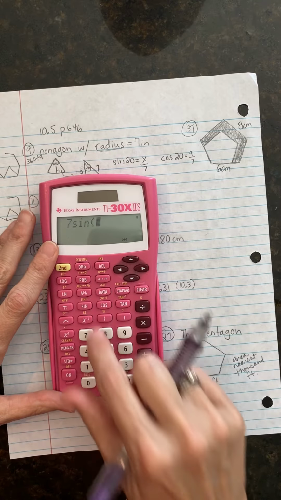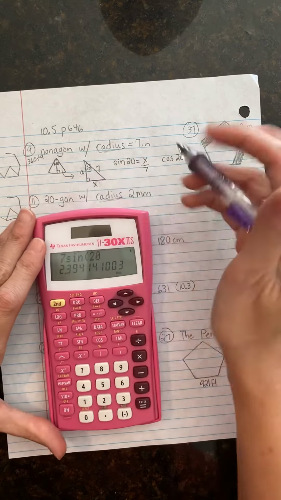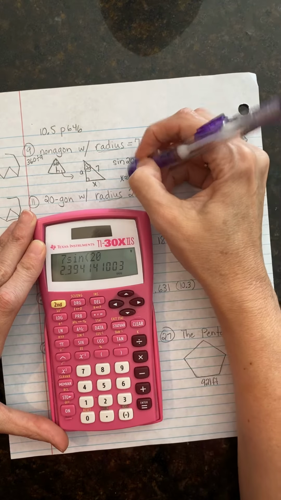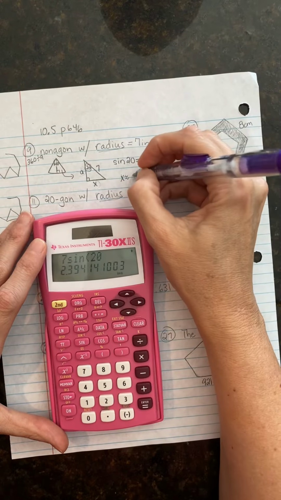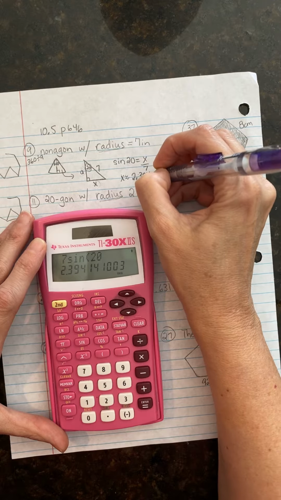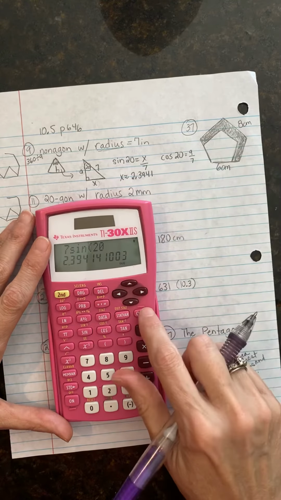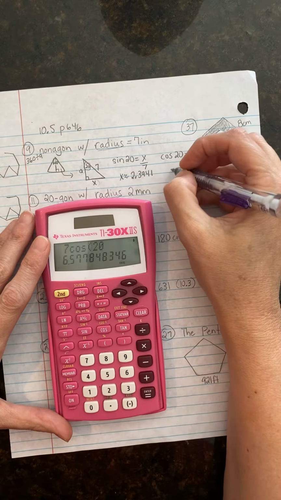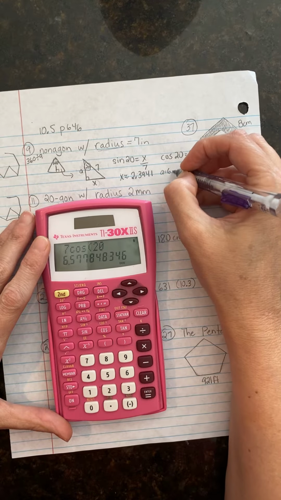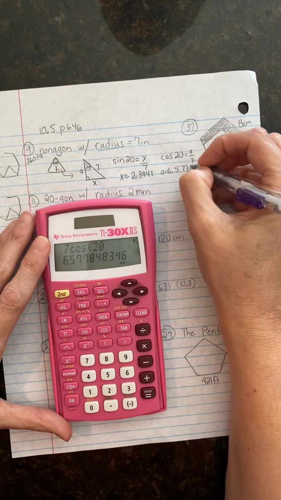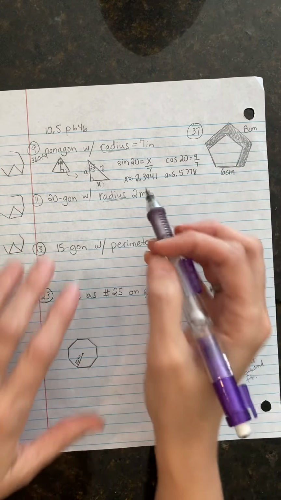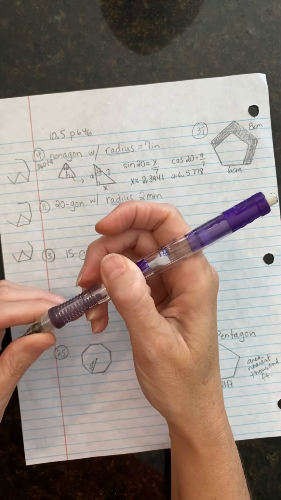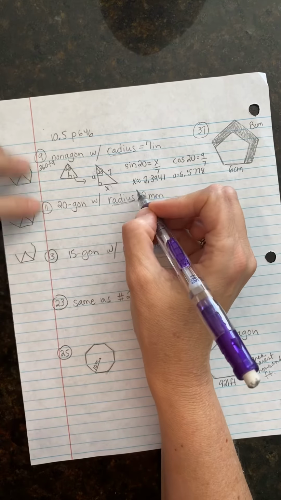So 7 sine of 20 is 2.4. The best thing to do is leave about, I'm going to do 4 decimal places. 2.3941. And then this one, 7 cosine 20, 6.5778. Okay, so now when I plug these into the formula, I've got more numbers and I can round at the end.